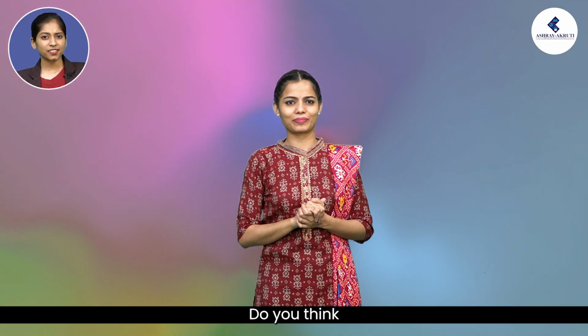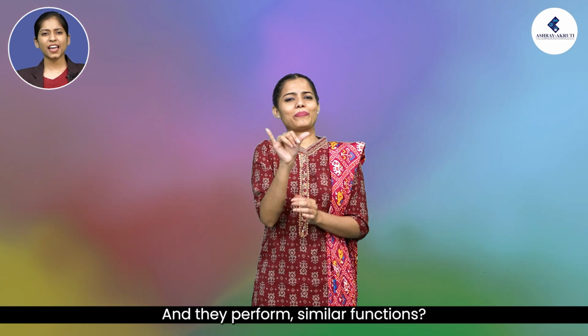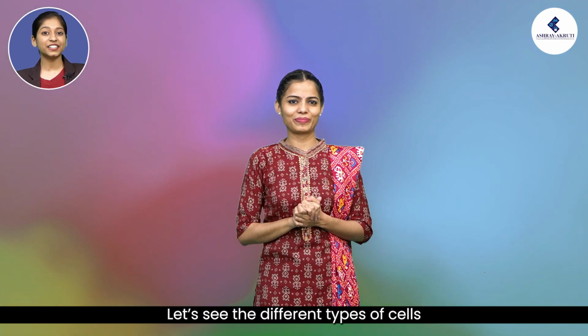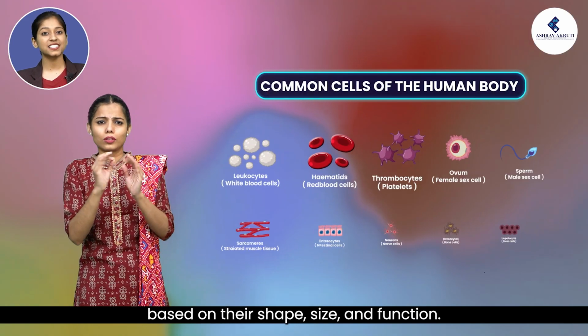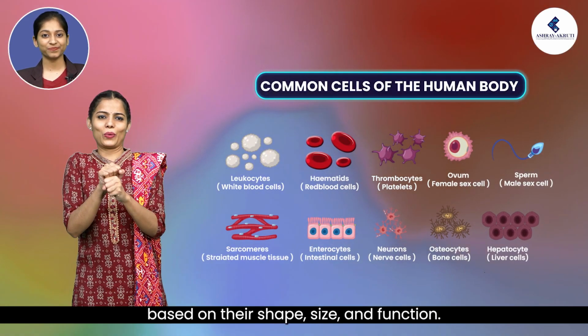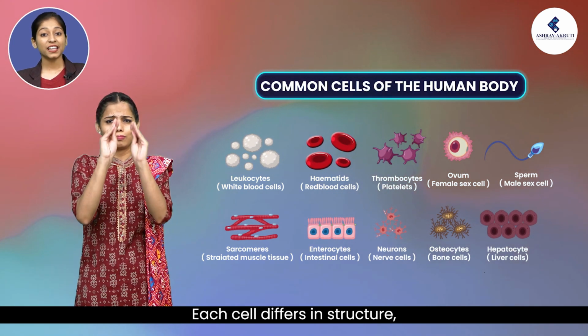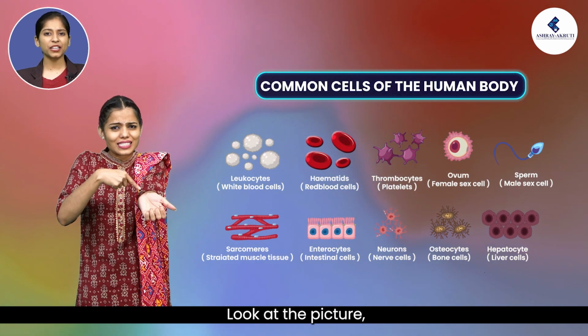Do you think that all cells look alike and they perform similar functions? No. Let's see the different types of cells based on their shape, size and function. Each cell differs in structure like shape, size and function. Look at the picture.